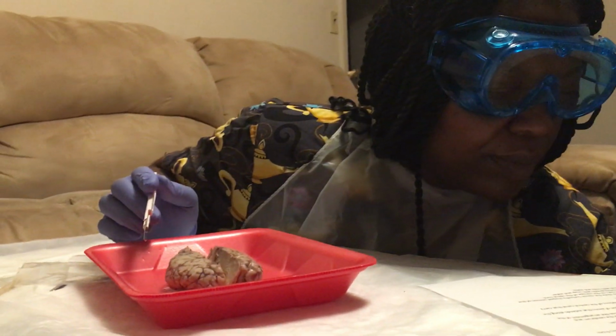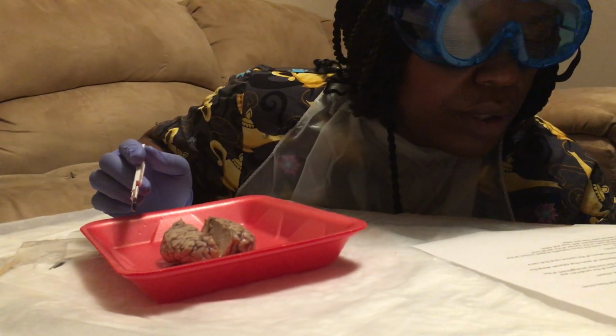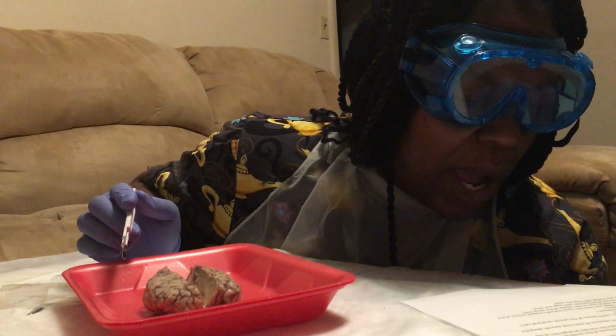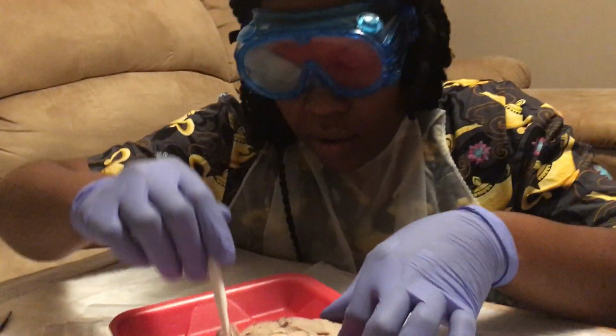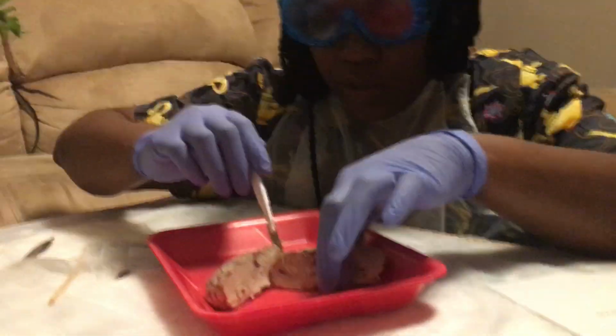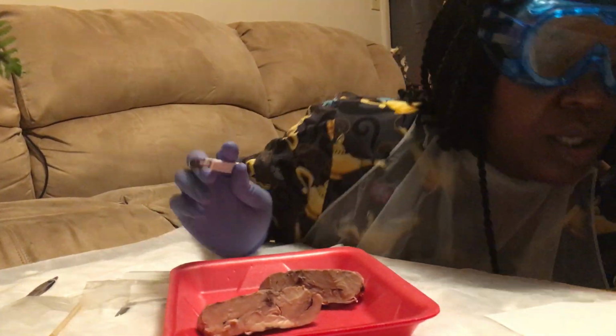Make a midline cut to create left and right halves. Note the tree-like arrangement of the white matter in the cerebellar cortex. Let me open them up. Turn it this way so you can see them.